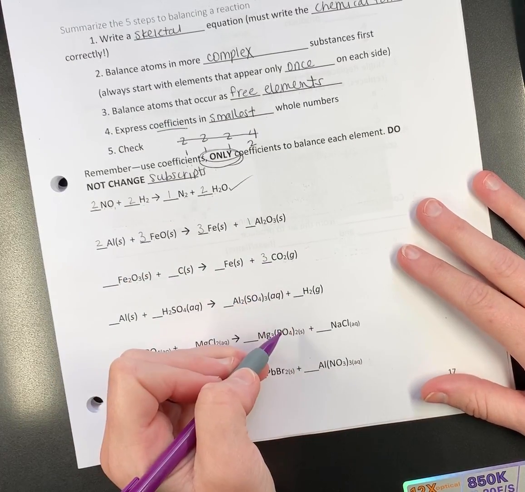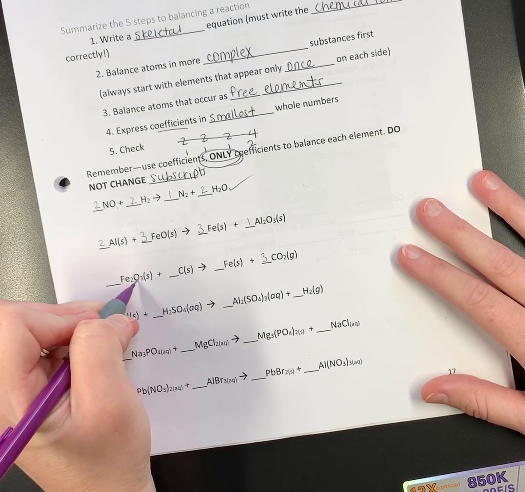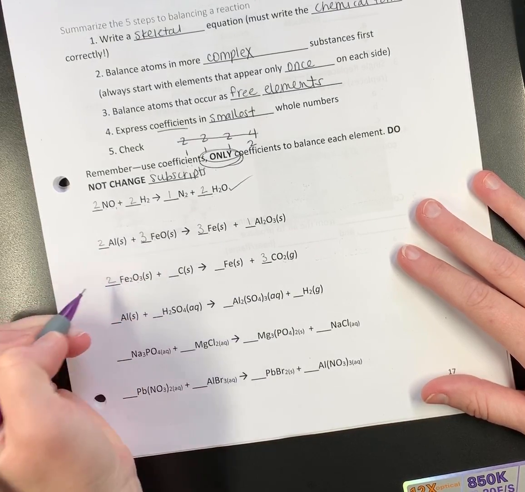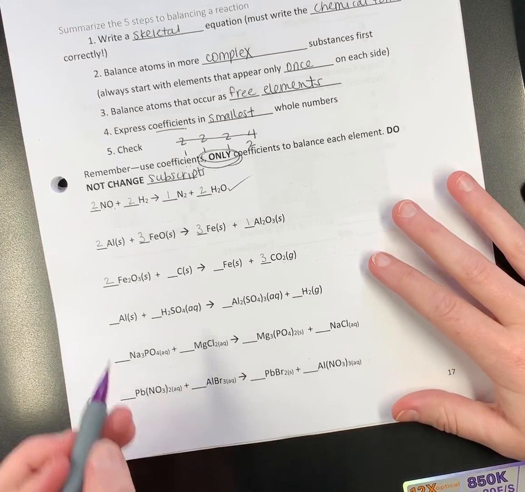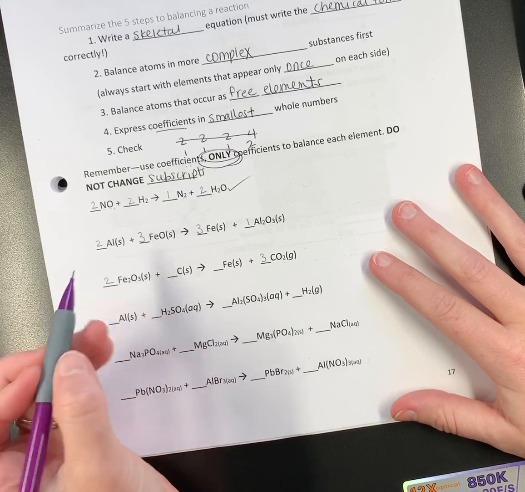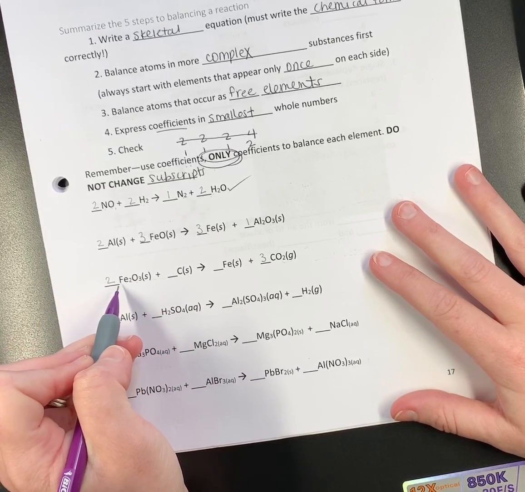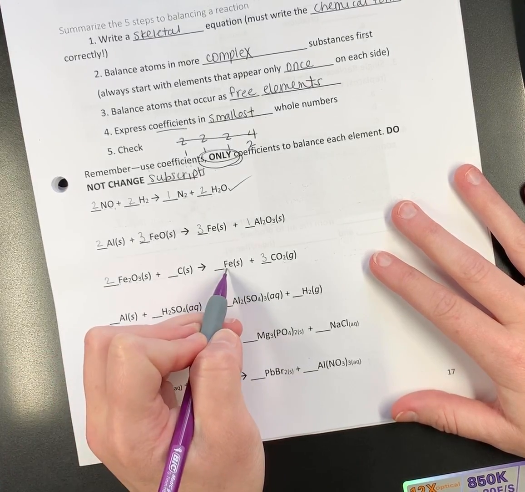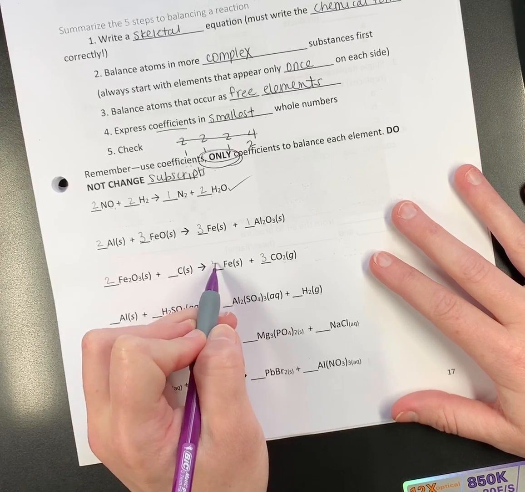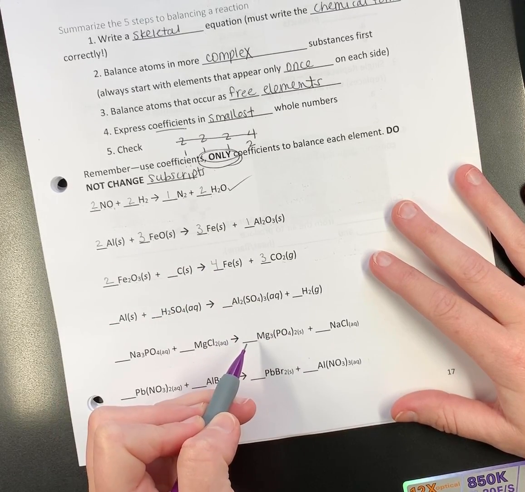So now we have 6 oxygens. And here we have 3, so this needs to be a 2. So we have 6 oxygens. Anybody confused? Did I lose anybody right there? Okay. Now, let's look at iron, I guess. So how many irons do we have on the left now? 4. So all by itself on the right, so that makes it easy. Let's put a 4.